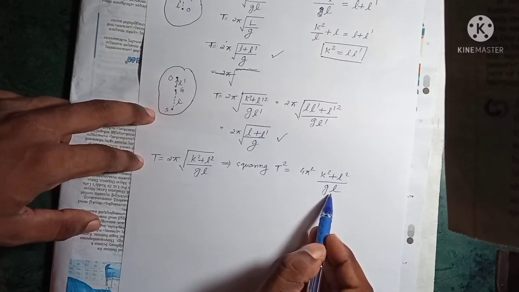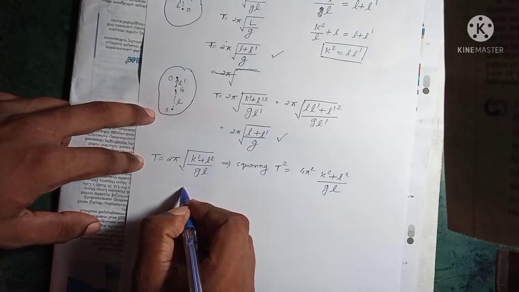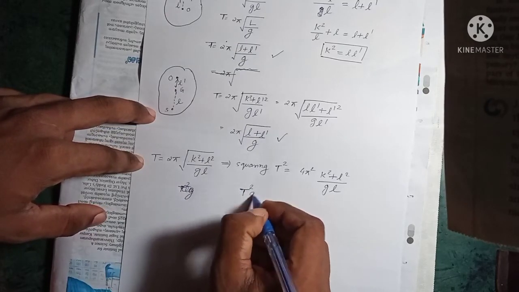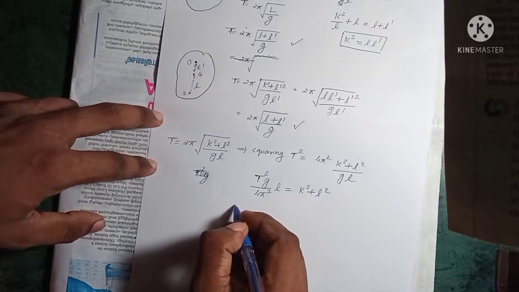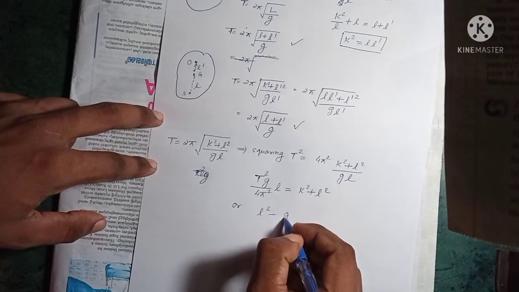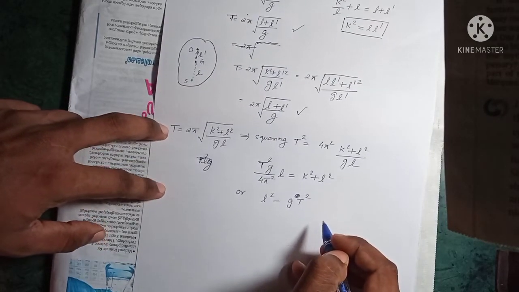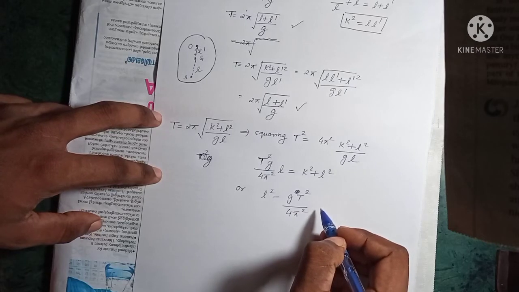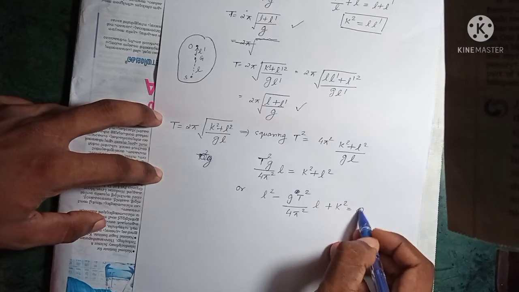And now simplifying, we'll get T square g upon 4 pi square times L equals K square plus L square, or L square minus g T square upon 4 pi square times L plus K square equals 0.